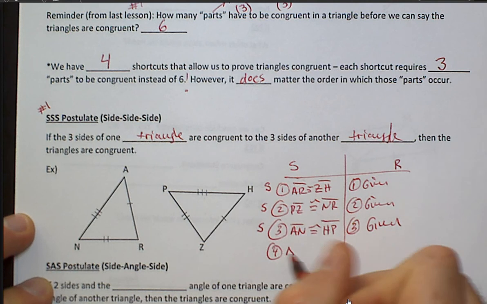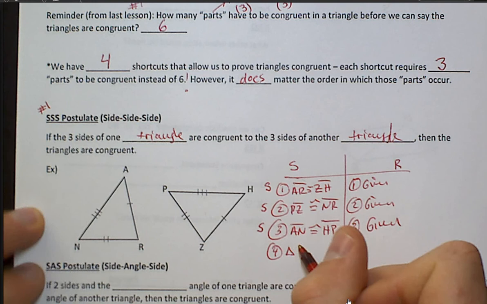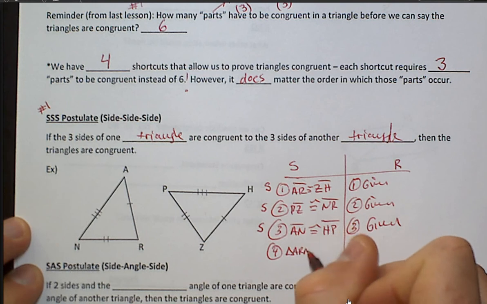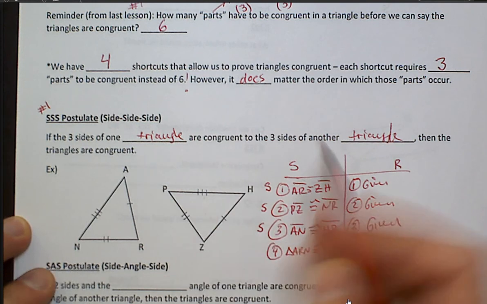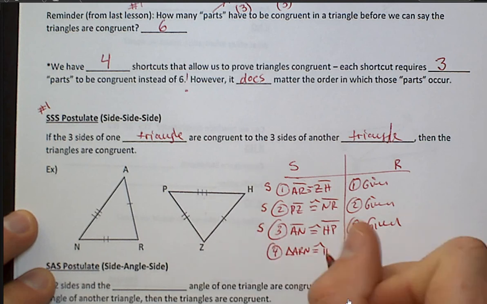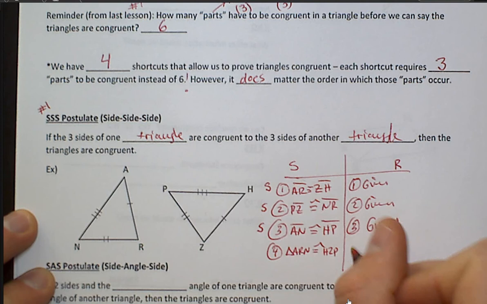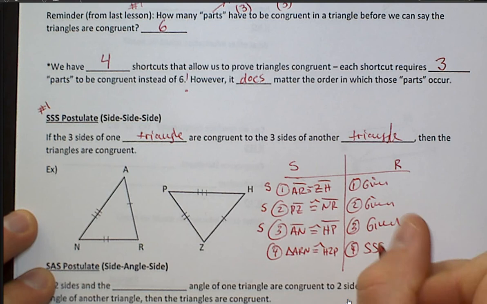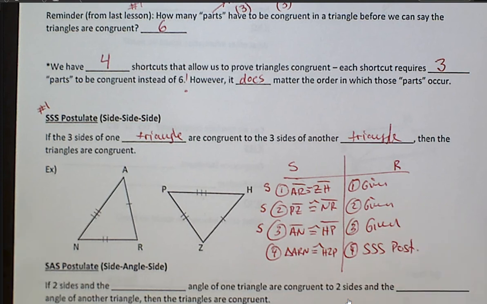So triangle, I'll just make up this name over here. So ARN. If I say ARN, I gotta go HZP, HZP, and the reason would be the side, side, side postulate. Okay? That's kind of what it looks like.